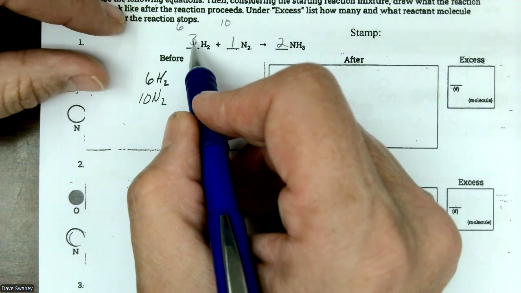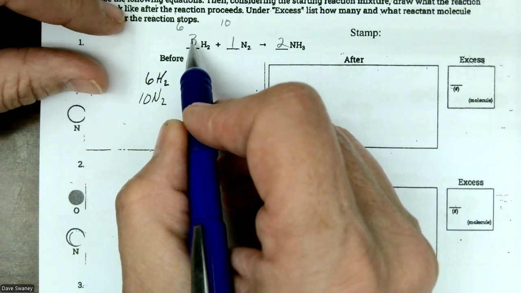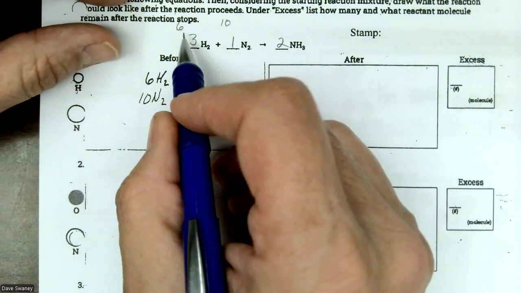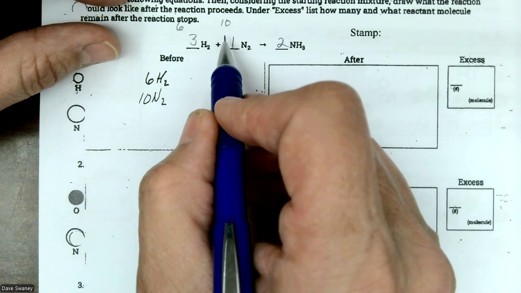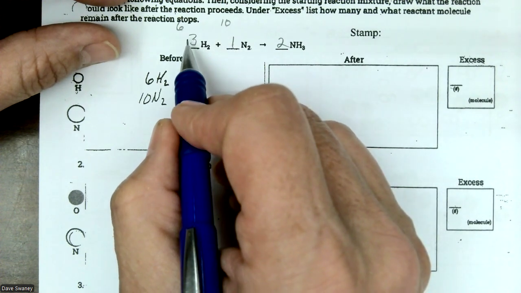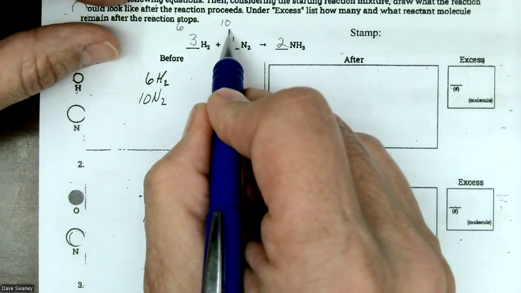Let's turn it around. I want to use all 3. Well, is 6 a multiple of 3? Yes. So can we stop dead on 6? We can. If I use all 6, how many will I need to use? Well, it's 1/3. Or you could say I'm doubling the recipe. If I double the recipe here, I got to double the recipe there.